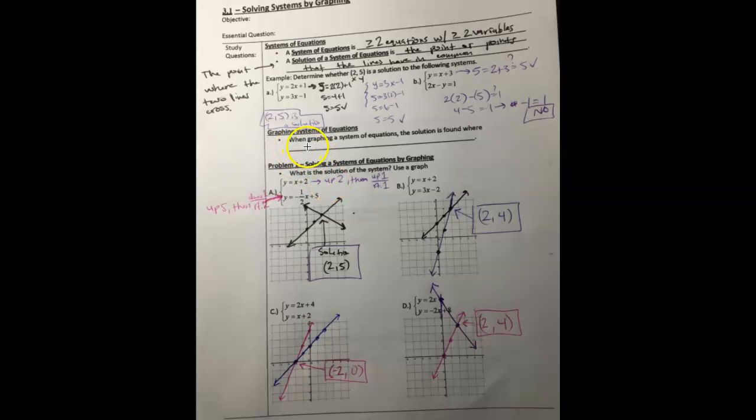Actually right here, we already talked about that. When graphing a system of equations, the solution is found where the two lines cross. I had already written that here. What is the solution of the system? Use a graph. So on these ones, I graphed the two lines, and I kind of broke down how I graphed the first line here, and then how I graphed the second line right here, and then the point where they cross, (2, 5), is the solution.